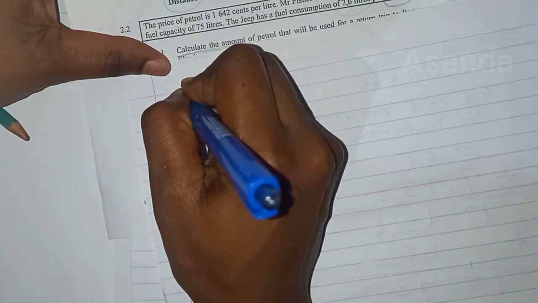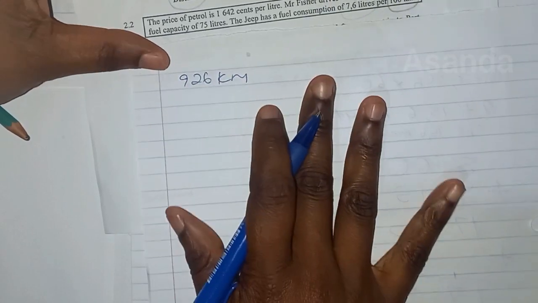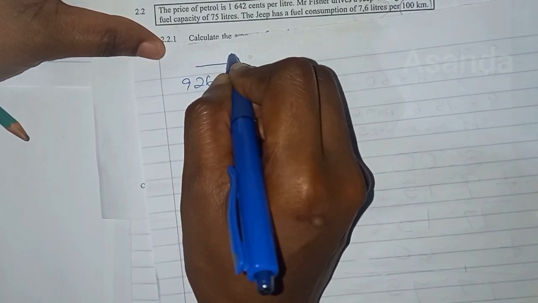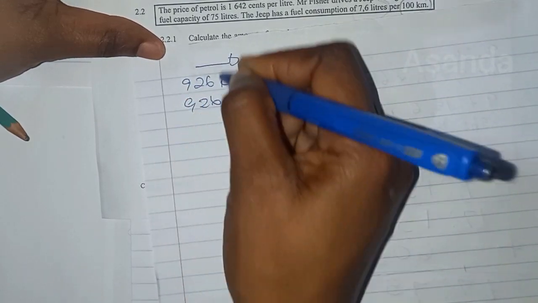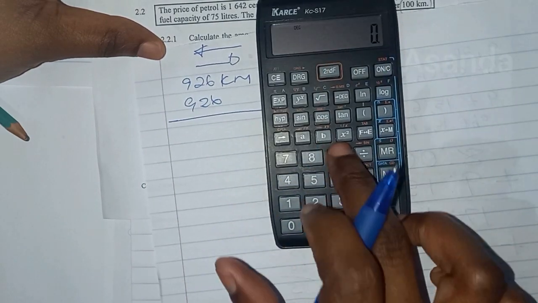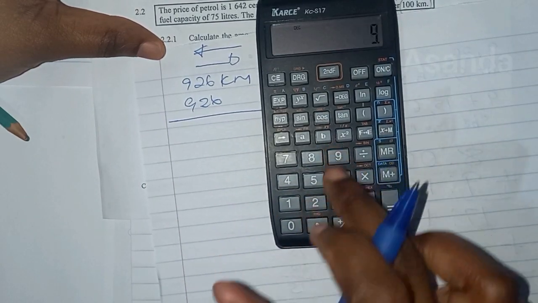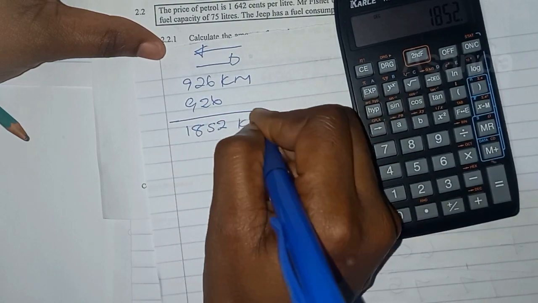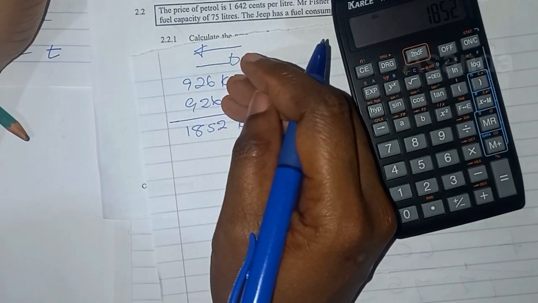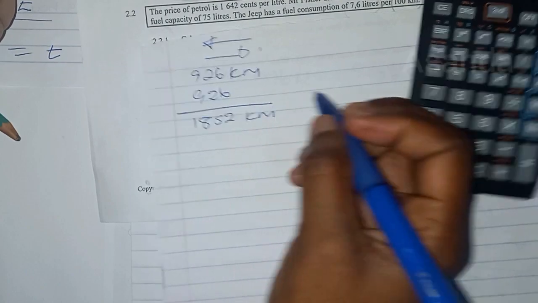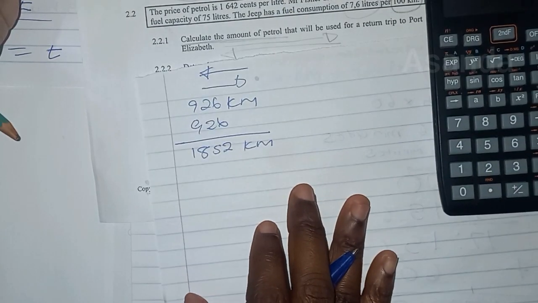Well, he's traveling 926 kilometers from Cape Town to Port Elizabeth, and then another 926 going backwards. So they're going to travel a total of 926 plus 926, 1,852 kilometers.